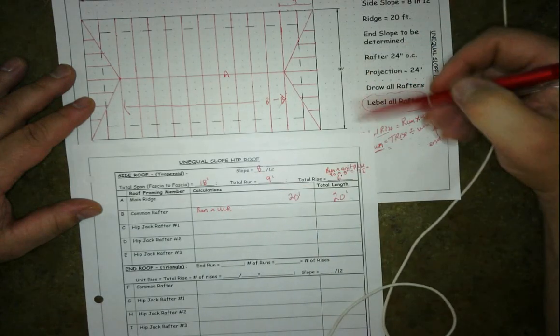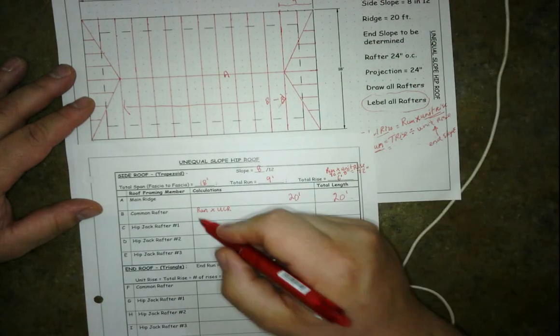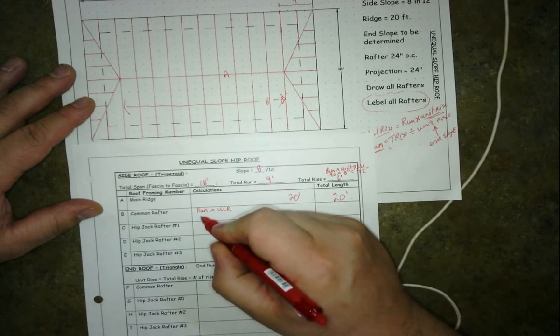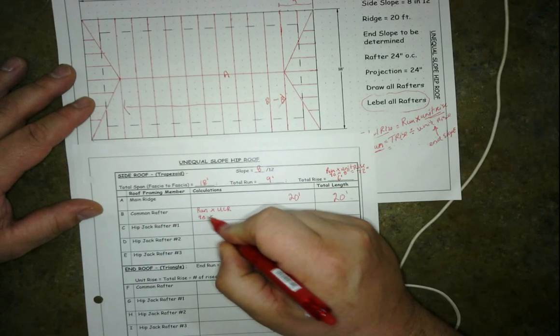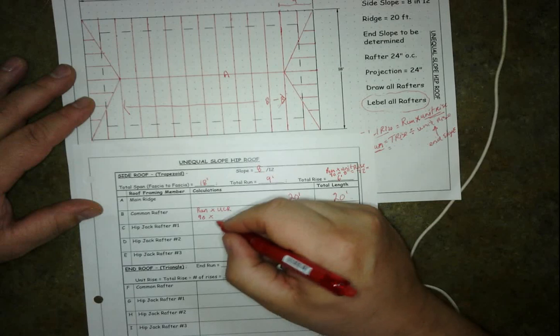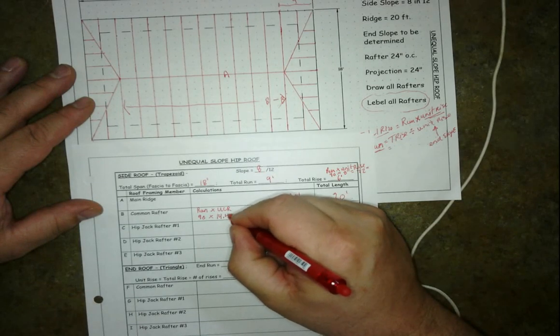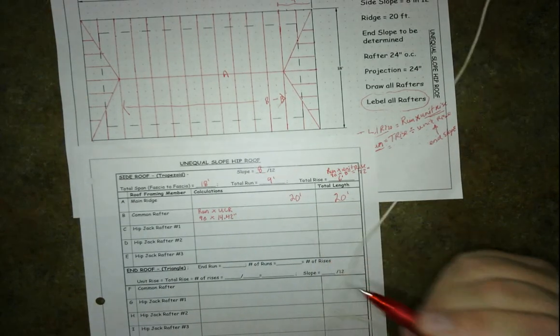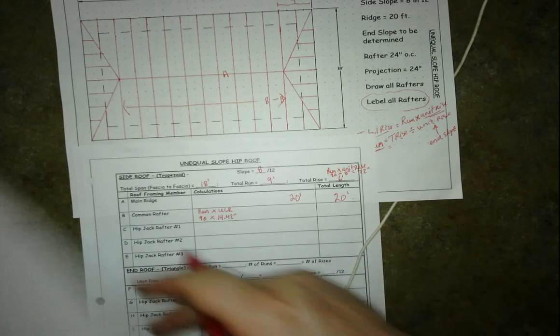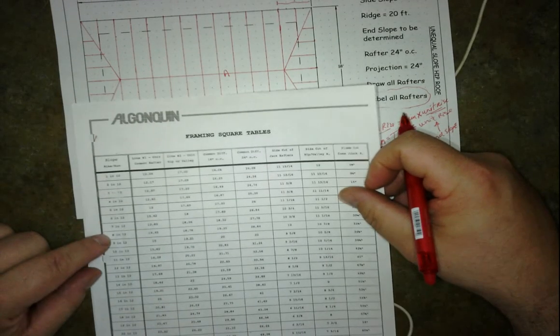So the run of the roof is going to be half of the span. So basically 9, right? We have it right here. 9 feet, so therefore 9 triangles, multiplied by the unit common rafter length of an 8/12, which is 14.42. It's on the framing square. Right? We should be familiar with that right now.